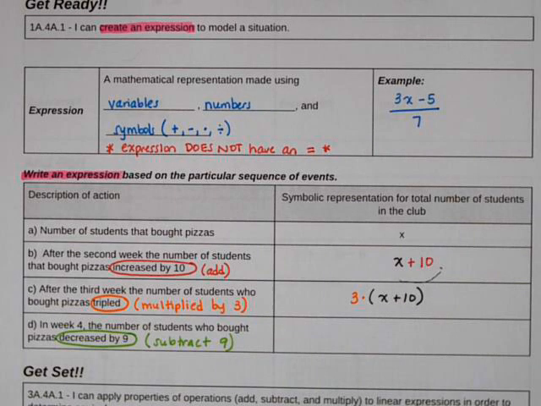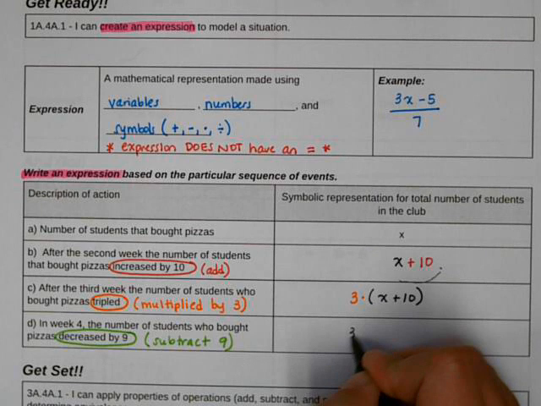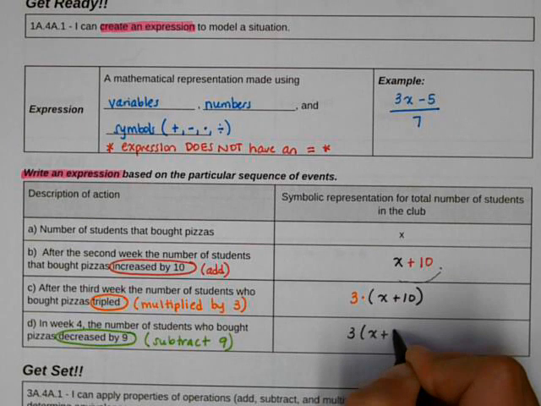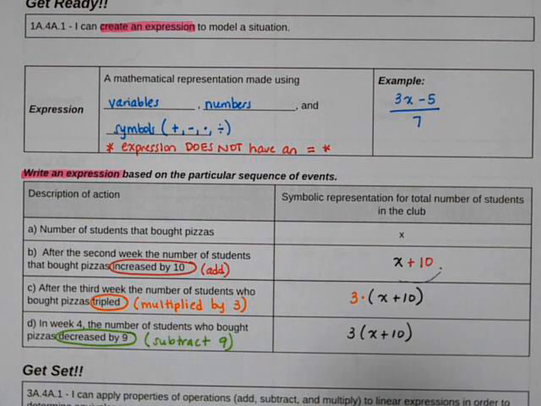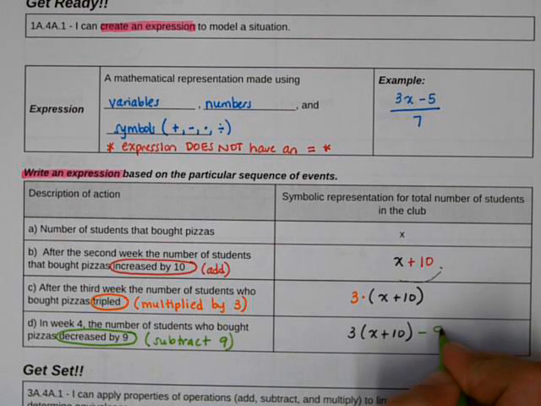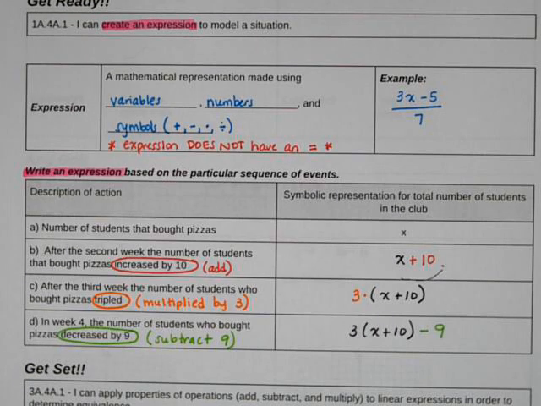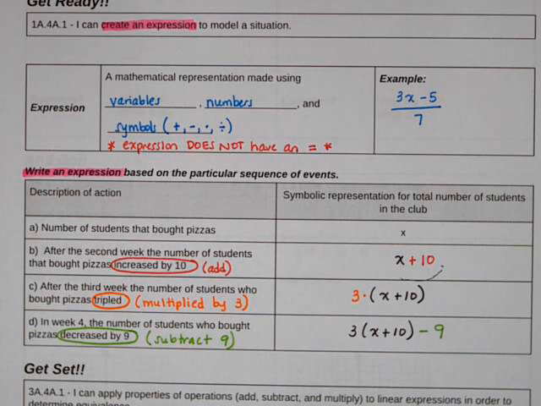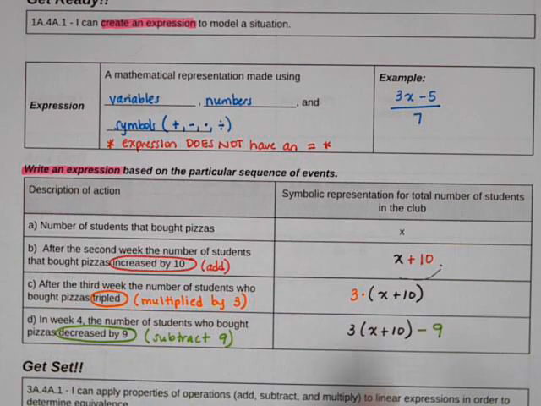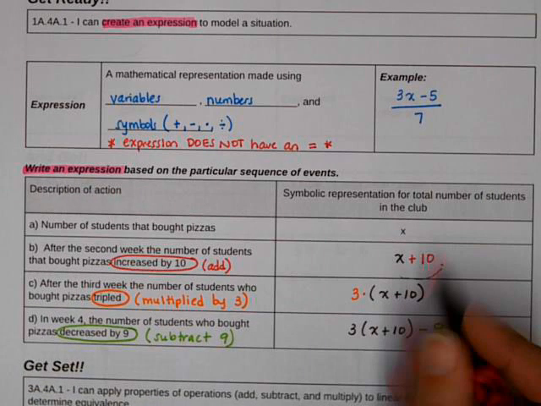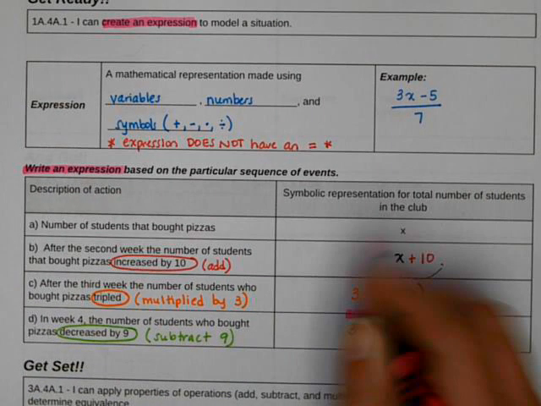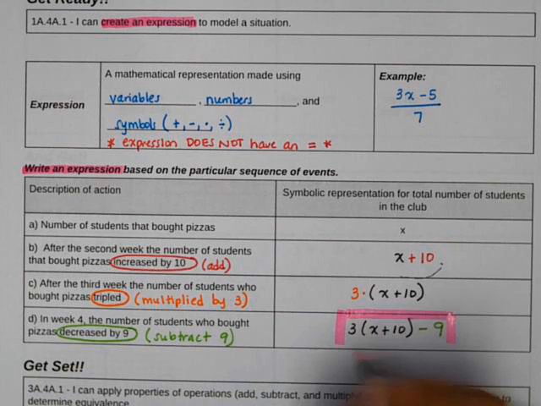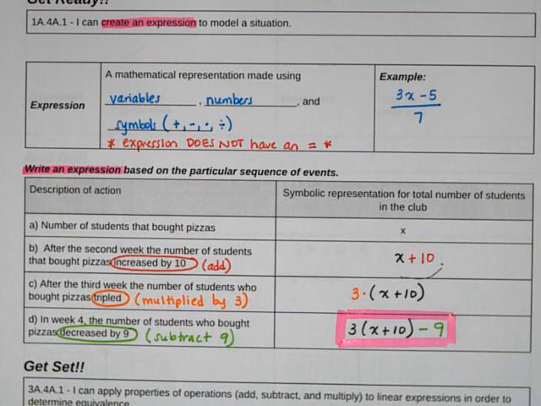So if I was to try to show that mathematically, I would take the expression that I had before, which is 3 parentheses x plus 10, and I would put in a minus 9 at the end to show that I had this amount before and I subtracted 9. It decreased by 9. This answer right here is our final answer. We've created a mathematical expression that represents the series of events that we were provided with.